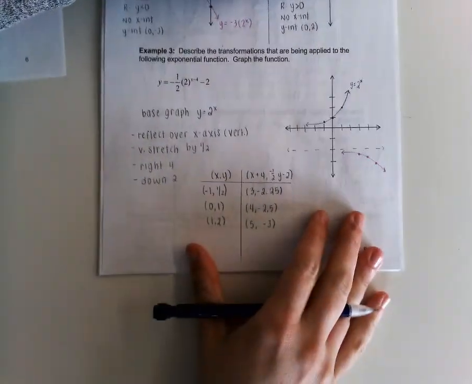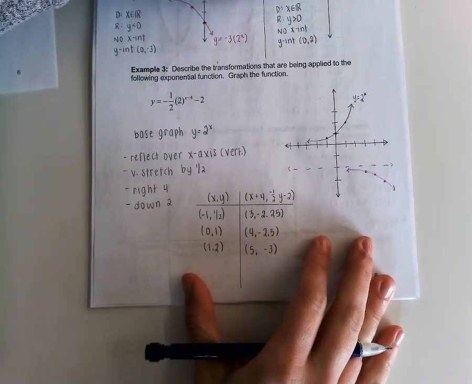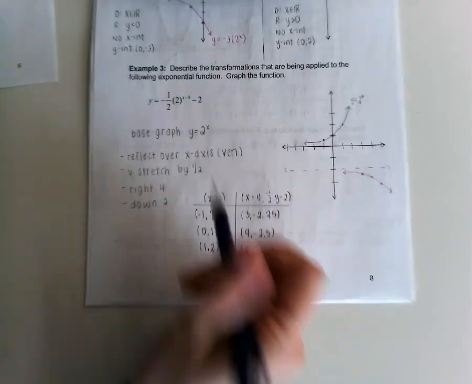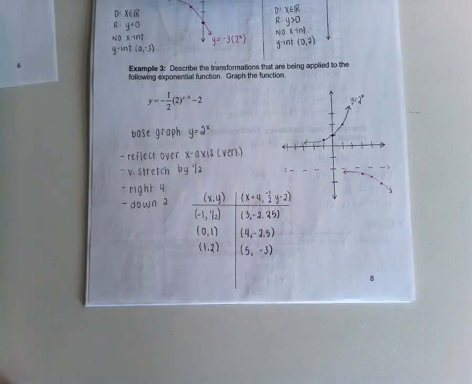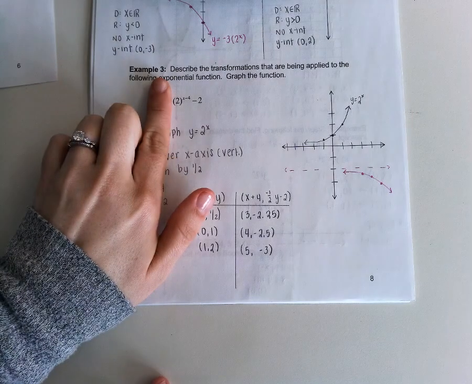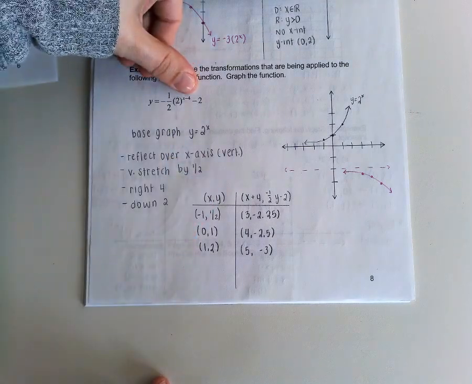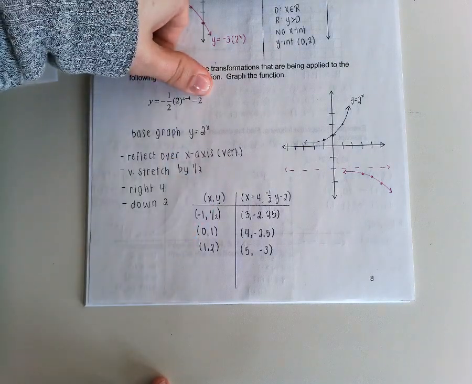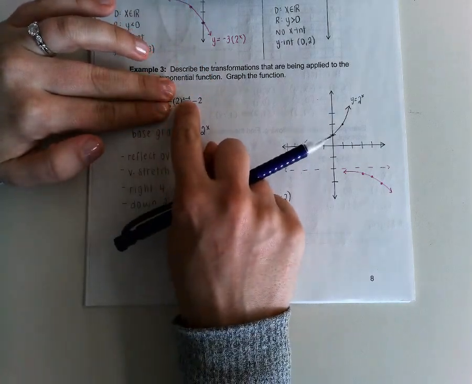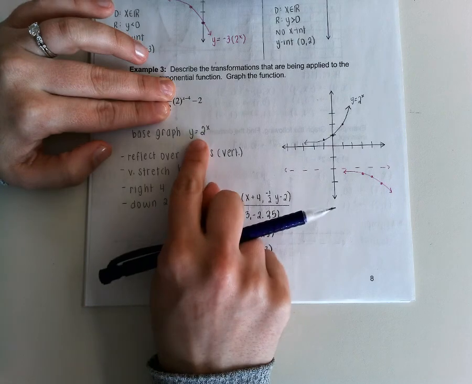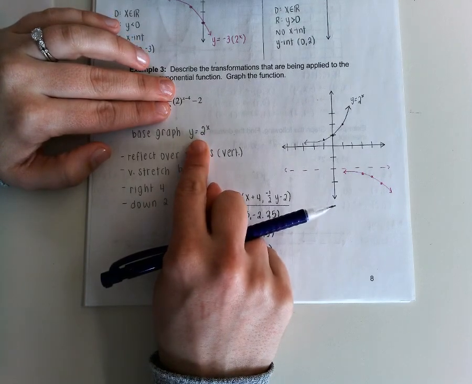This next example has a whole bunch of transformations in it. So we have this really messy thing here. Again, your first step is always to determine what is the base graph. The easiest way to do that is to remember that you could have an a value in front, you're going to have a power, and you could have a k value at the end. So here, the base graph is the base that's right with the exponent. So again, it's y equals 2^x.